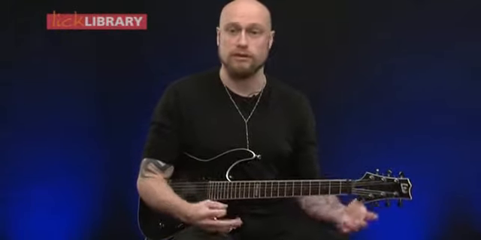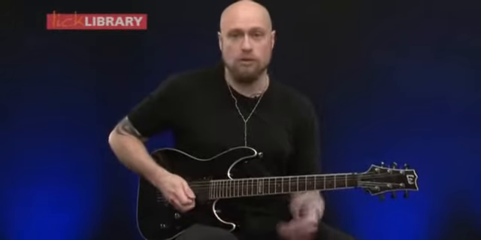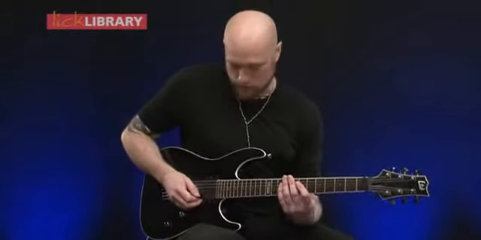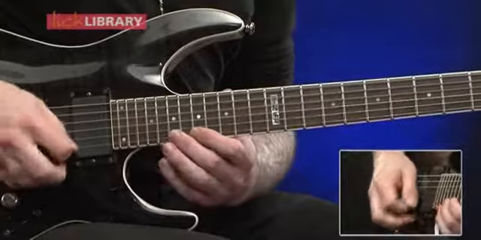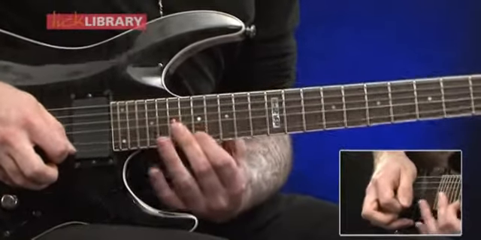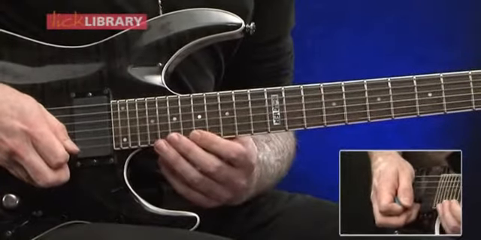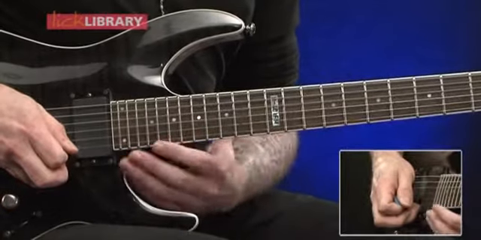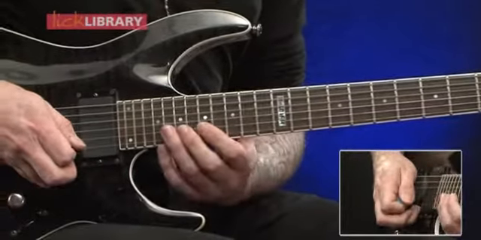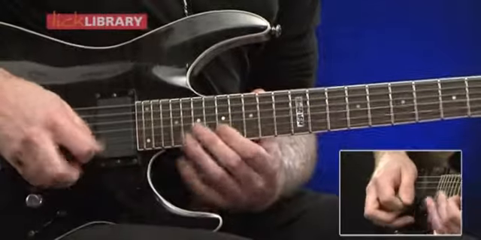But anyway, that fast pentatonic run that I just played, I'm going to break down, and we're going to start up on the 19th fret of the high E string. Okay, so starting with an upstroke, we've got 19, 17 on the high E, then 20, 17 on the B.